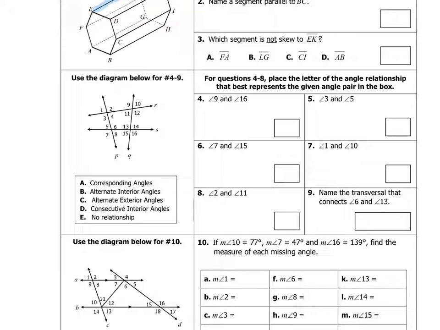Okay, so number 5 is angle 3 and angle 5. These two guys right here, they're on the same side, on the inside. Which one of these could it be? Number 7, angle 1, and angle 10. Here's 1, here's 10.